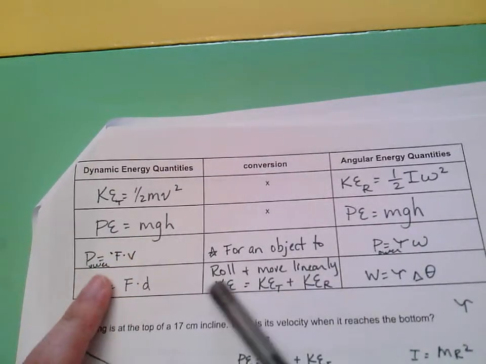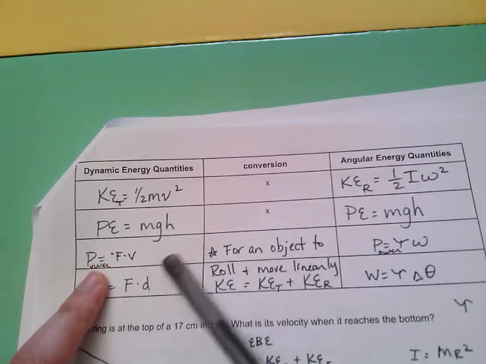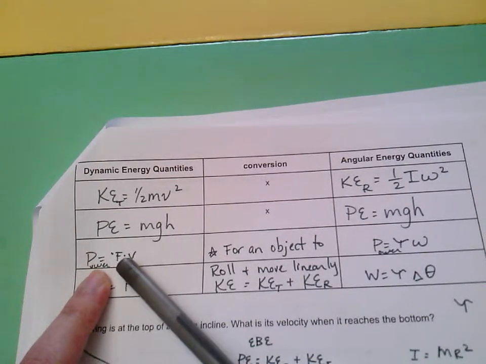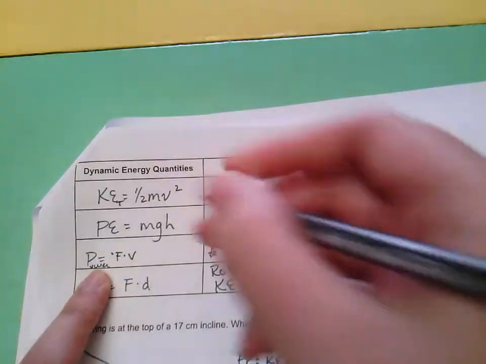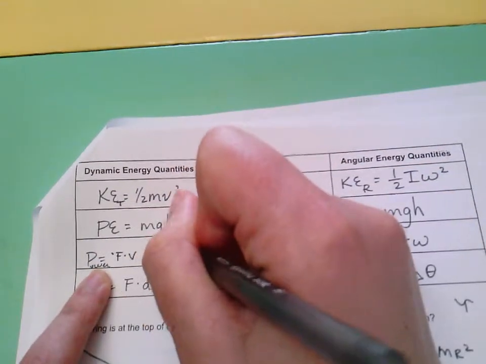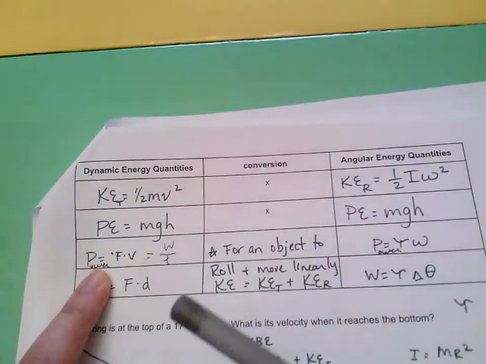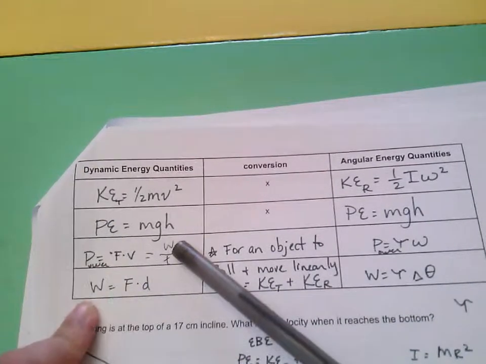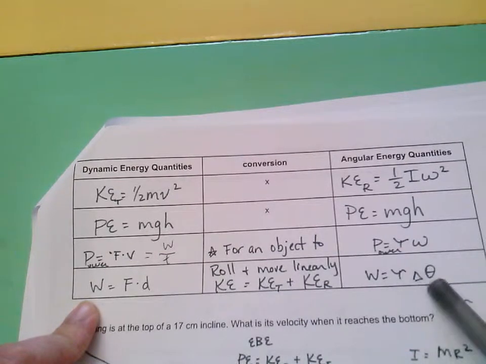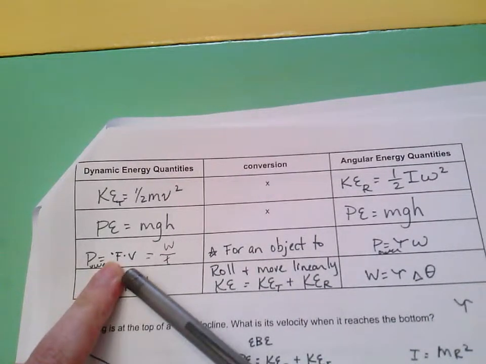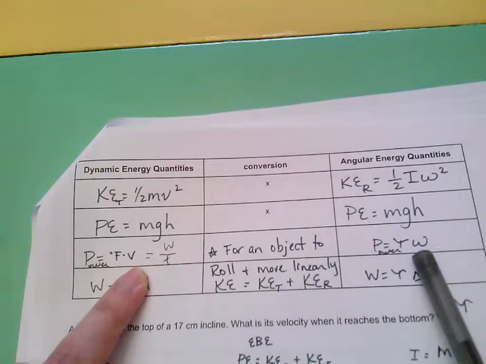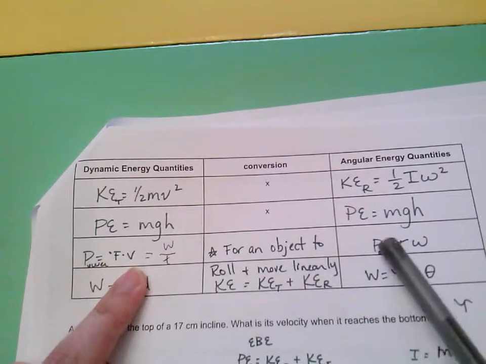That makes it easy. We haven't talked about power yet, but power is going to be equal to a force times a velocity. It's also equal to work over time. And this quantity is going to be the same regardless of if it's rotating or not, because work is work. We just might find it differently. But force is going to be translated into a rotational version, which is torque, tau, and velocity is going to be omega. So that's how power is related.